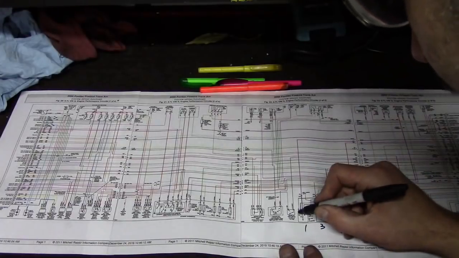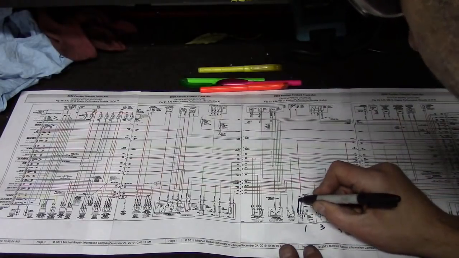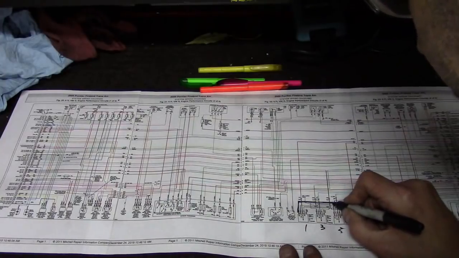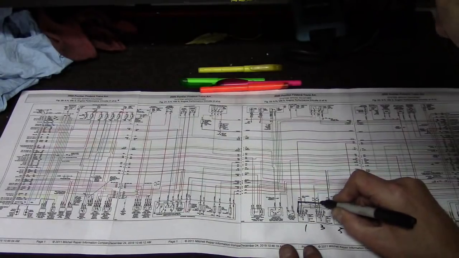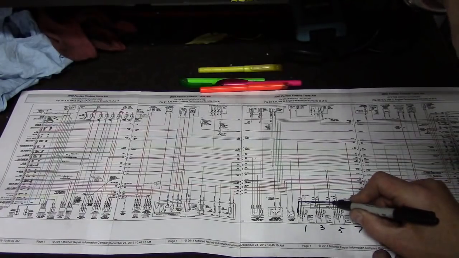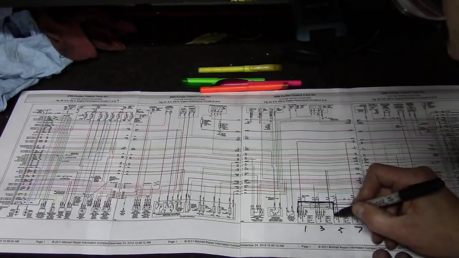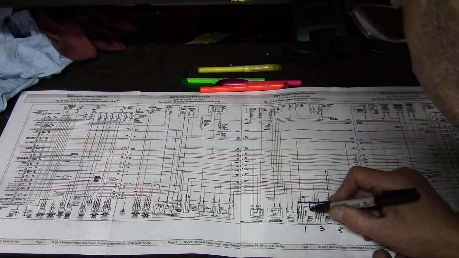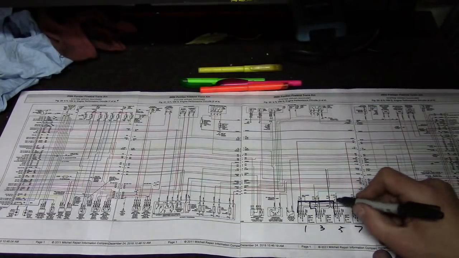This one says ground. We're going to follow this black one here and check it out. There's a split right there, okay? And this split goes to the ground here. It goes to the ground here.